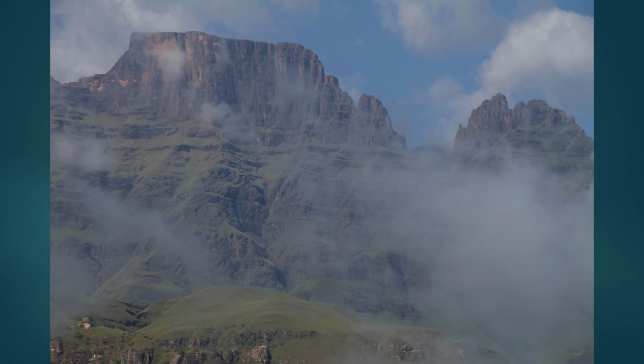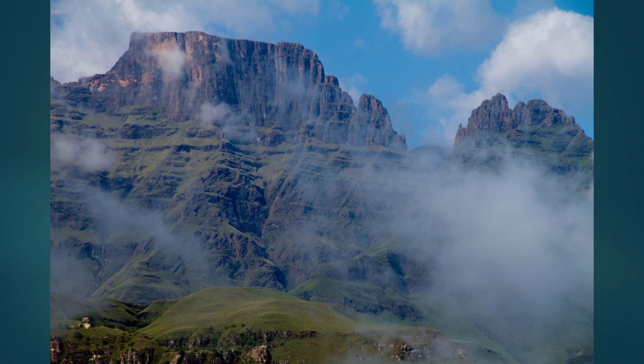Today we're going to look at how to take this image and jazz it up to this nice image by using Lightroom.